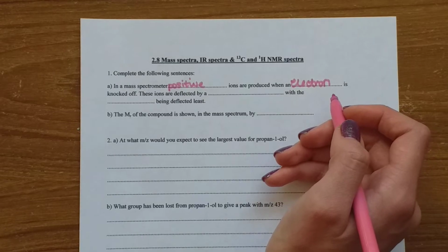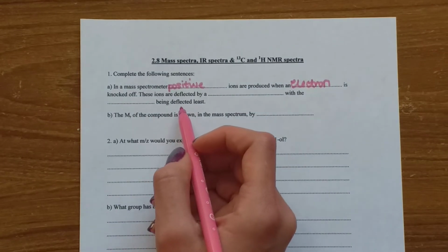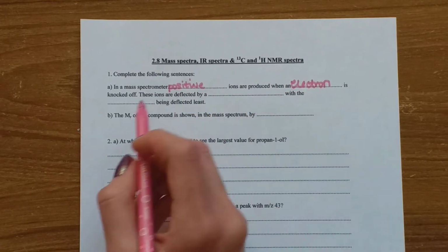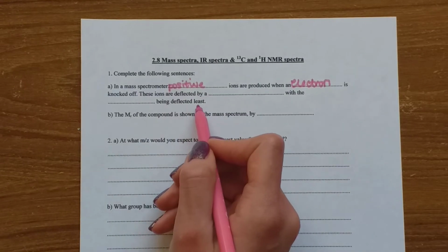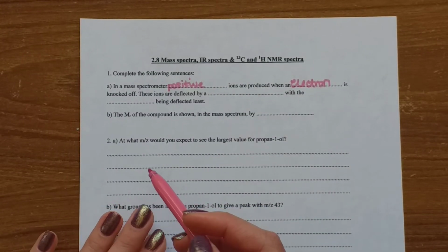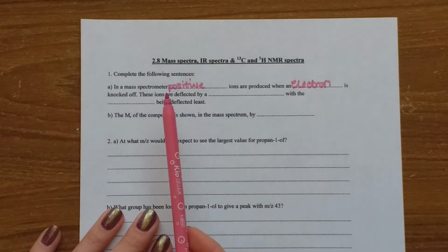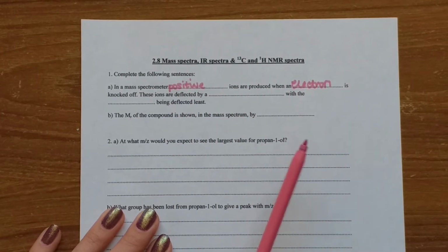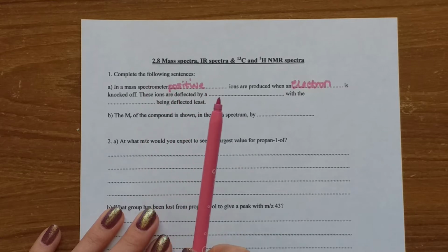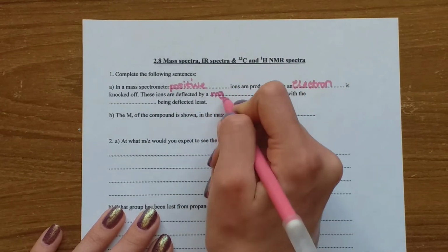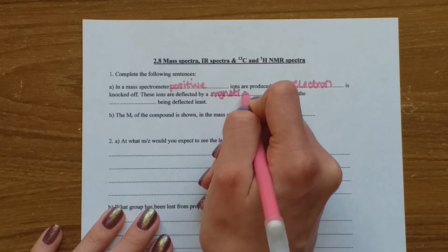Okay, so the second sentence says, these ions are deflected by a something, with the something being deflected least. The next part in the mass spectrometer is that the positive ions are deflected and then detected. First of all, they're deflected by a magnetic field.